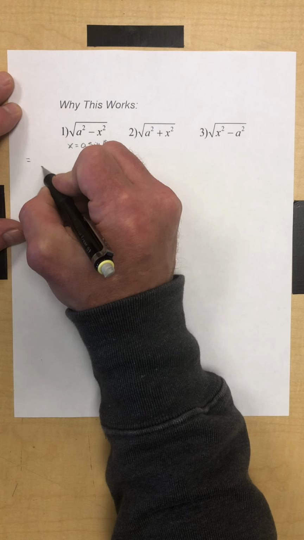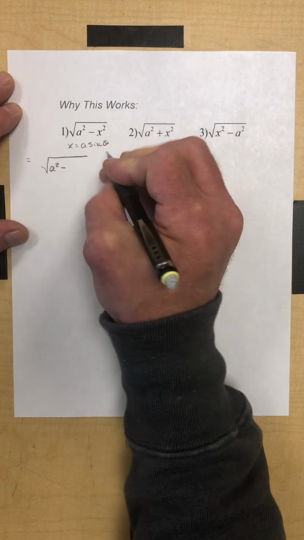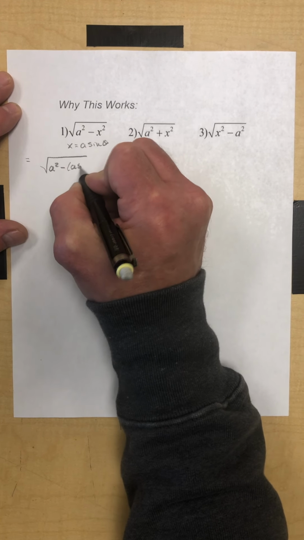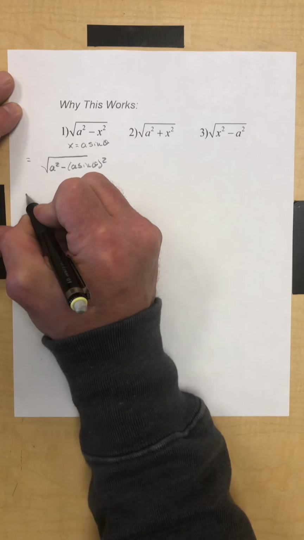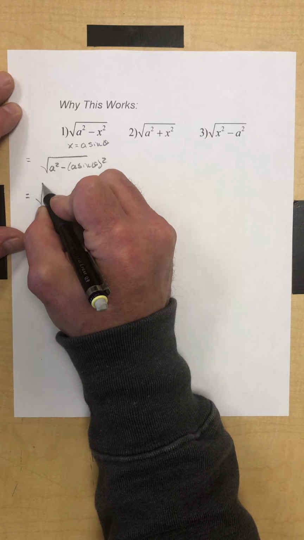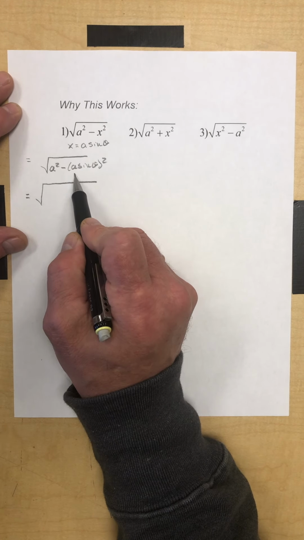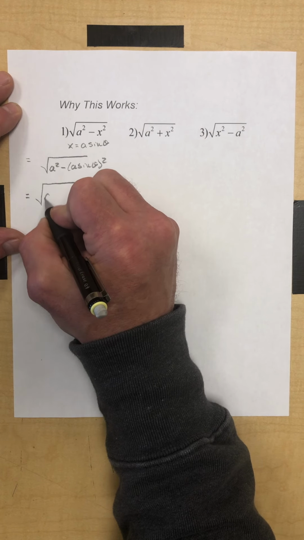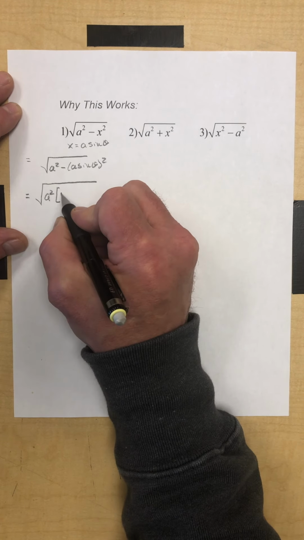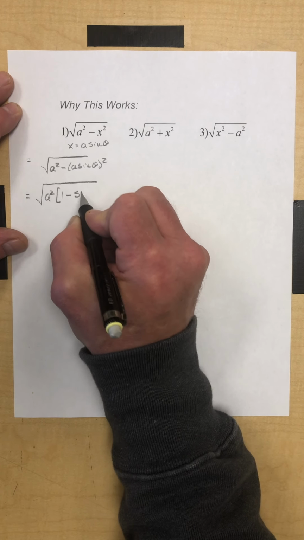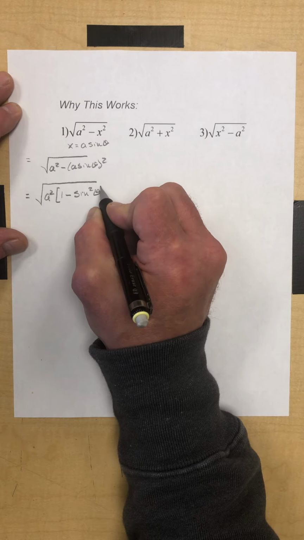And so I get the square root of a squared minus a sine of theta squared. So we look underneath and notice you're going to have a factor of a squared here and a factor of a squared there. You can pull that out. So that's a squared times a quantity of 1 minus sine squared of theta.